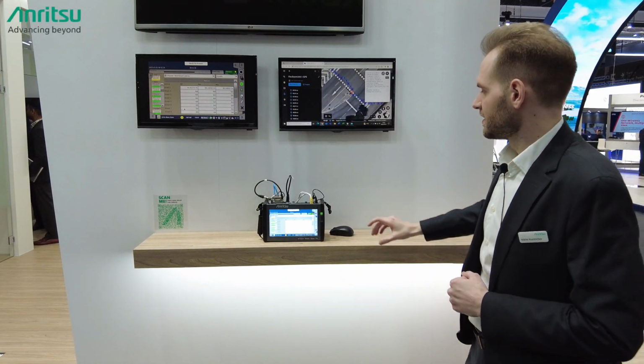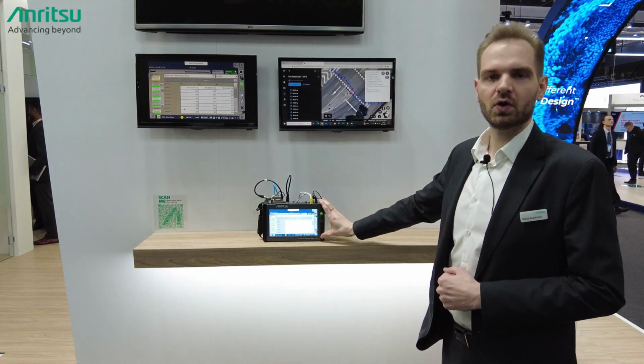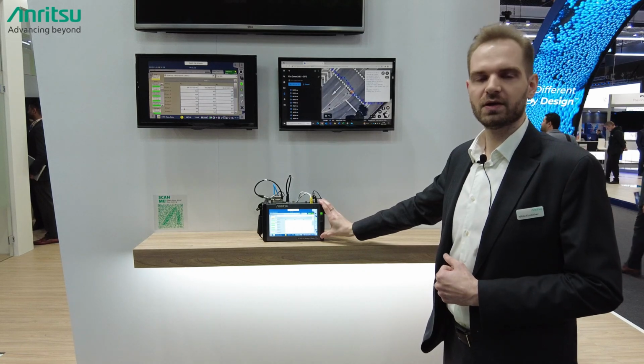So as you can see, this is the best solution for measuring low latency in 5G networks.